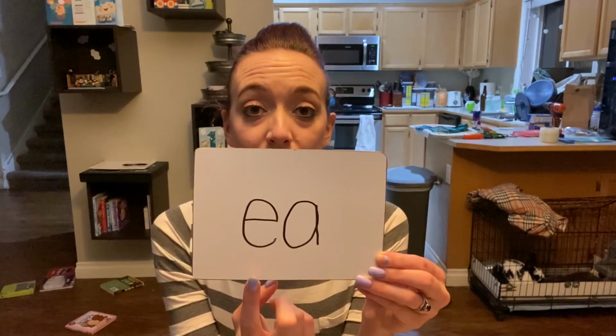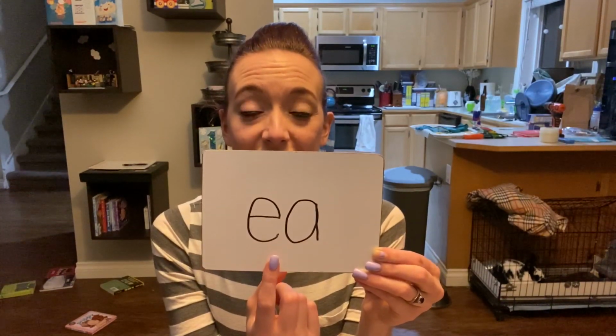The other way that we spell the E sound is with two vowels again, but this time it's an E and an A. Again, when two vowels go walking, the first one does the talking. So those of you who are working on our long E sound, those are how you are going to be spelling that E sound on your papers this week.